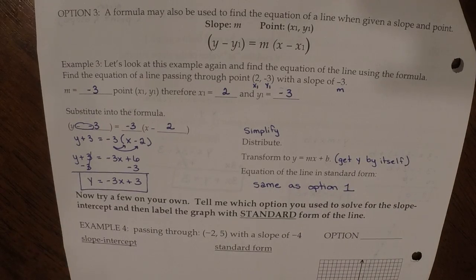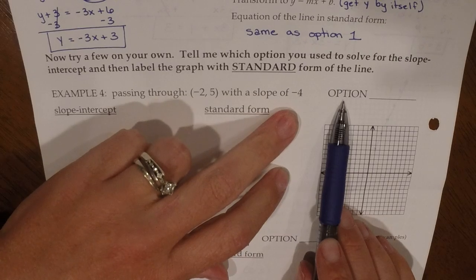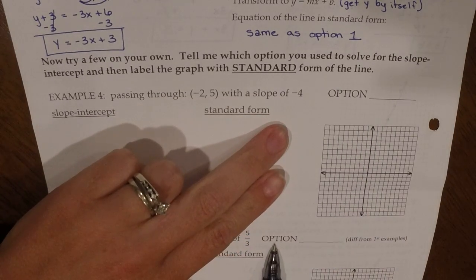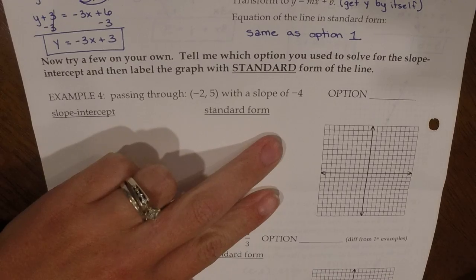So those are your 3 methods. Down here you'll see example 4, and then at the bottom you see example 5. Notice it says what option did you use. I want you to pick one and try it. And then down here it says option, and then it says different from the first example. So I want you to try a different method.